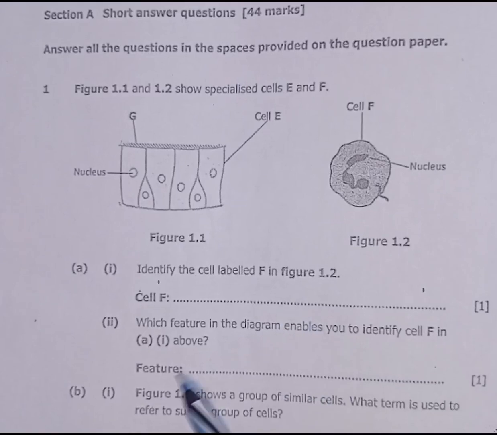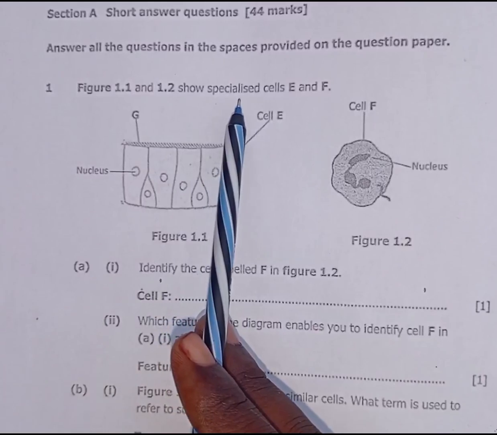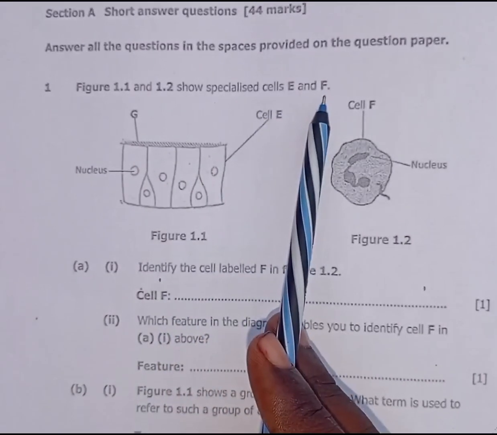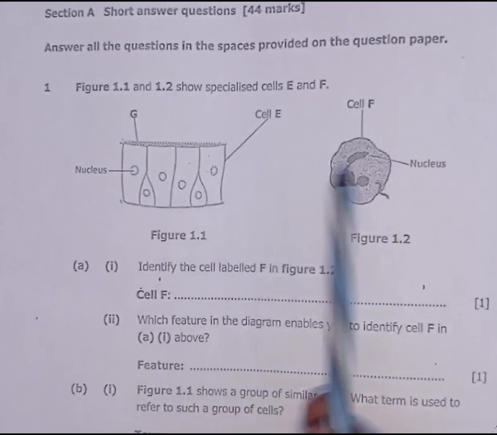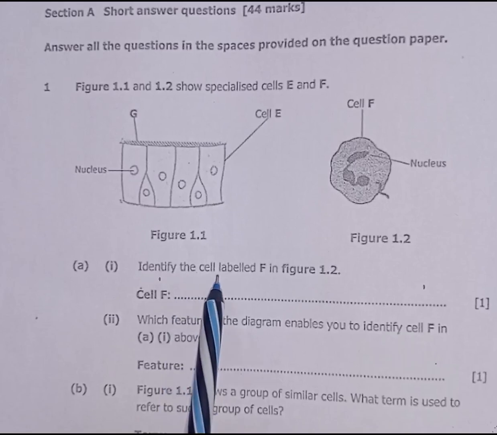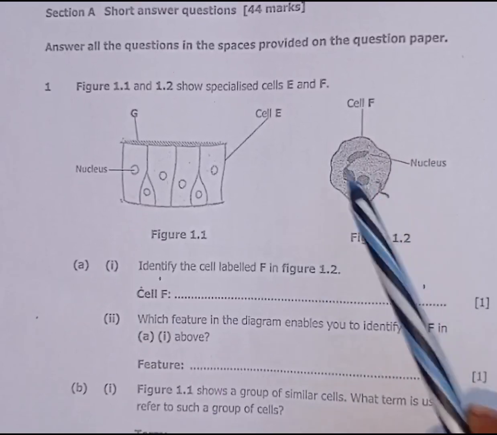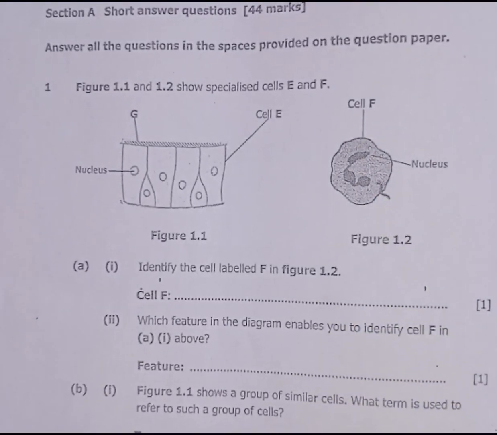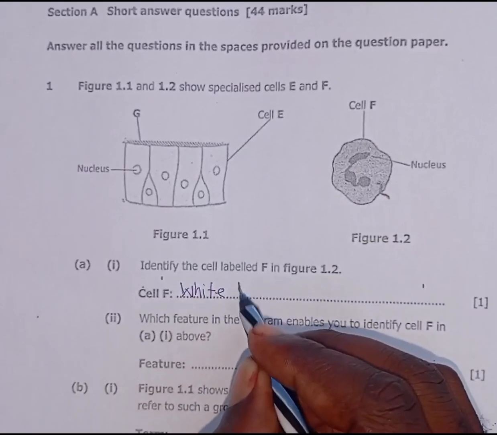The first question is saying figure 1.1 and 1.2 shows specialized cells F and E. So E and F, these are specialized cells. We are given these two specialized cells. The first question is saying, identify the cell labeled F in figure 1.2. What is the name of this specialized cell? The name of this specialized cell is a white blood cell.